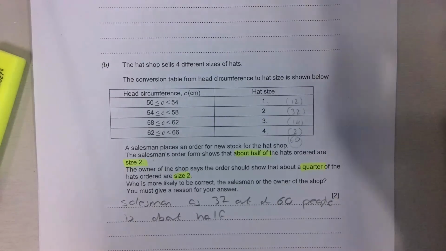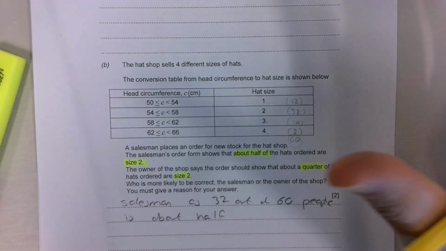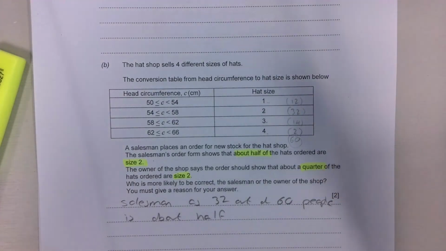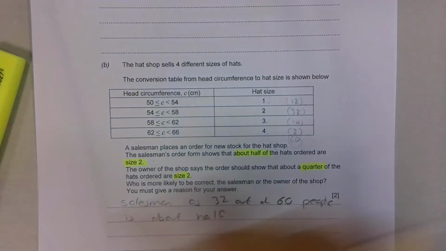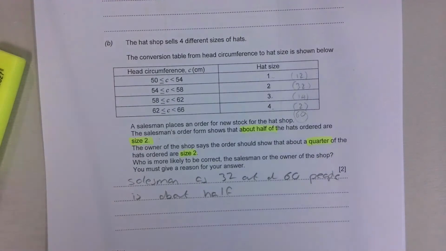So you could guess then that about half the people who come in are going to be getting this hat size. Same kind of thing with shoes. If you think about it, most people's shoes, when you get a little bit older, are about size 9 or size 10, size 11. You wouldn't order the same number of size 13 shoes as you would size 10 shoes, because the size 10 ones are more popular, basically. So that's what that question's looking for there. It's tricky to spot, but then once you spot what to do about linking these 2 tables together, it's an easy piece of maths to decide who's right.